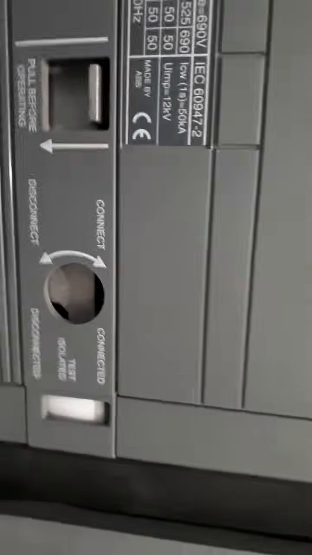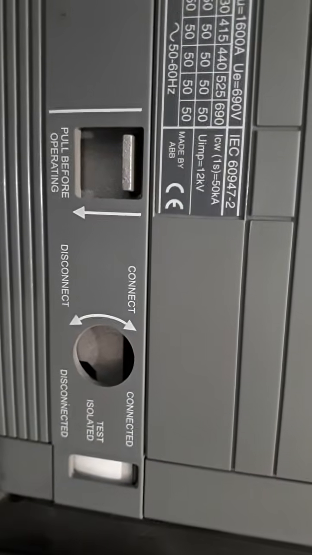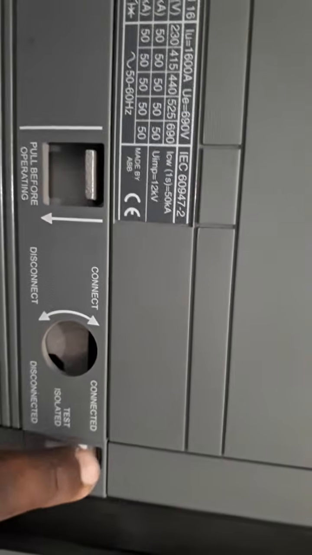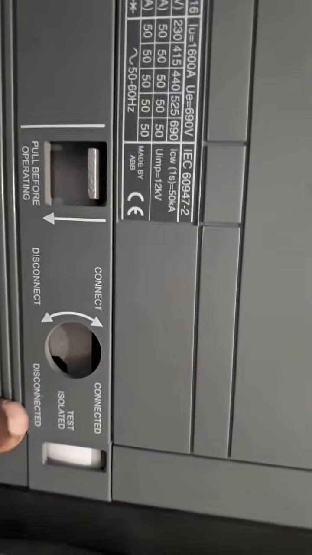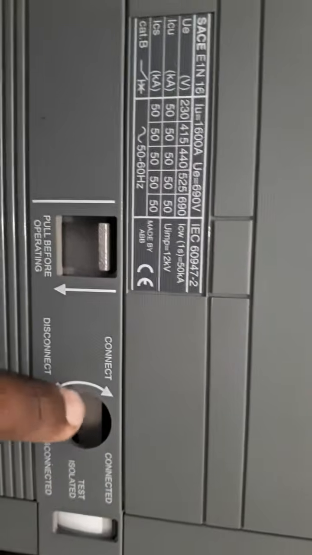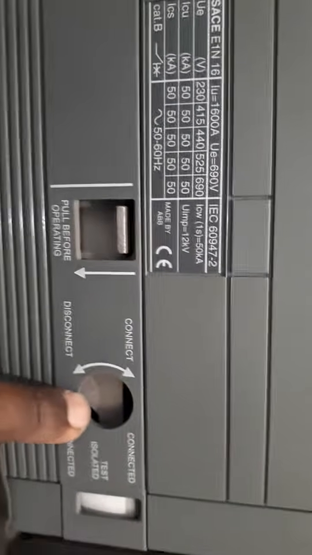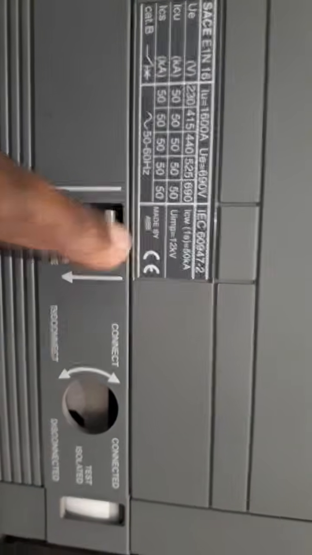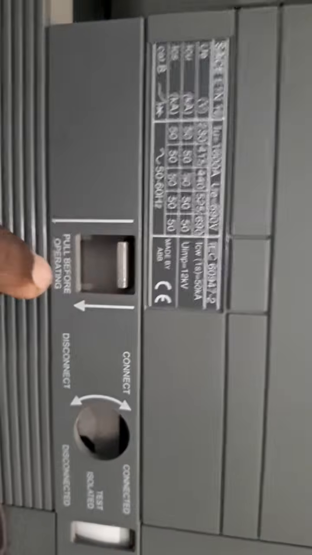Okay, if I want to completely disconnect the breaker to rack out outside, I need to bring this knob into disconnected position. So how do I bring this knob here? This is the rack out handle. I have one handle for rack out. Before I put this handle, I pull this knob downside.